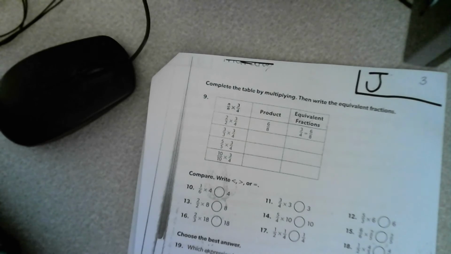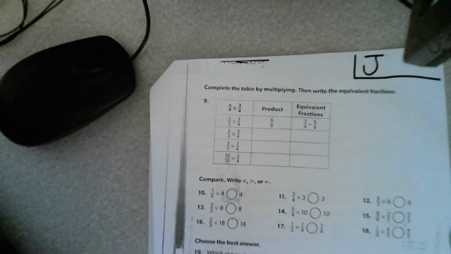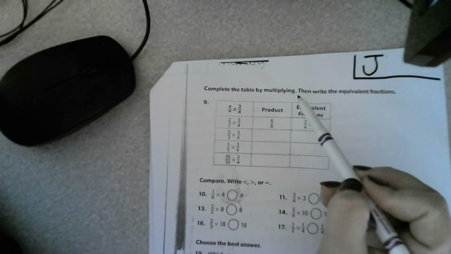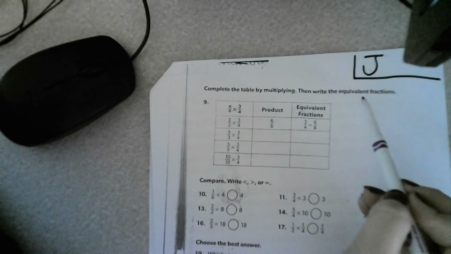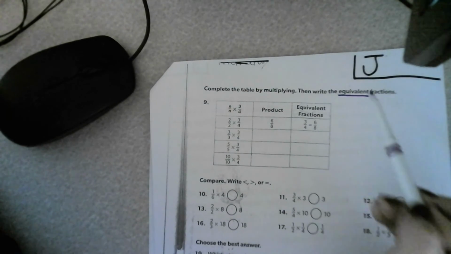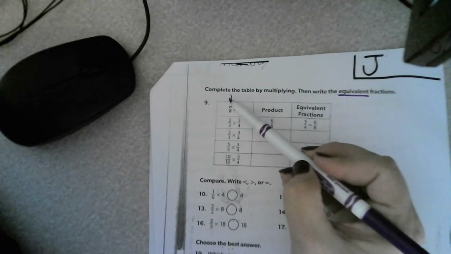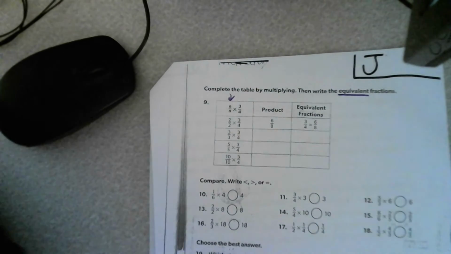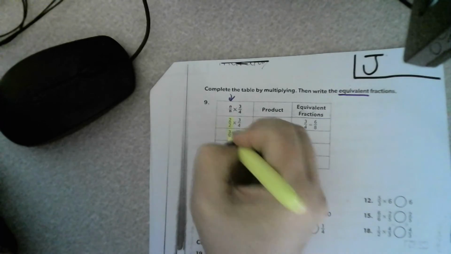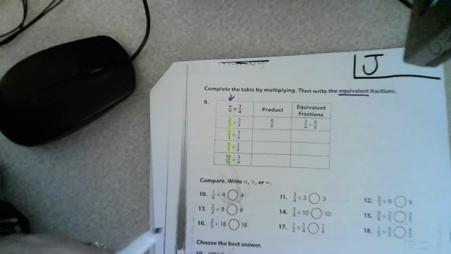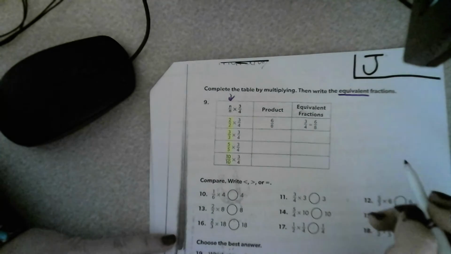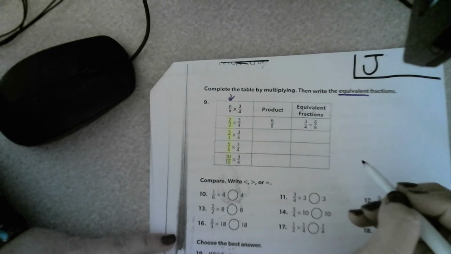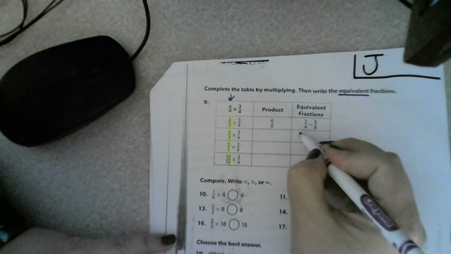So let's look at today's work. Always read the directions. Complete the table by multiplying, then rewrite the equivalent fractions. Equivalent. If you look at this column here, these are all fractions that are equal to 1. Therefore, when we multiply, then your new answer is going to be equal to 3/4.